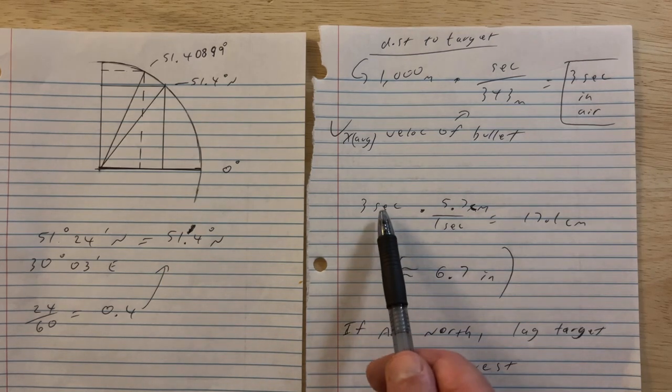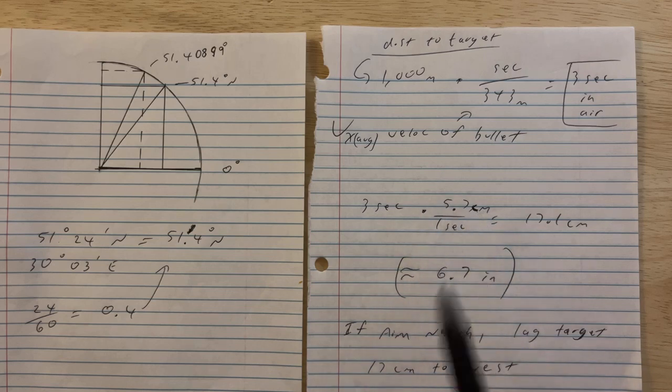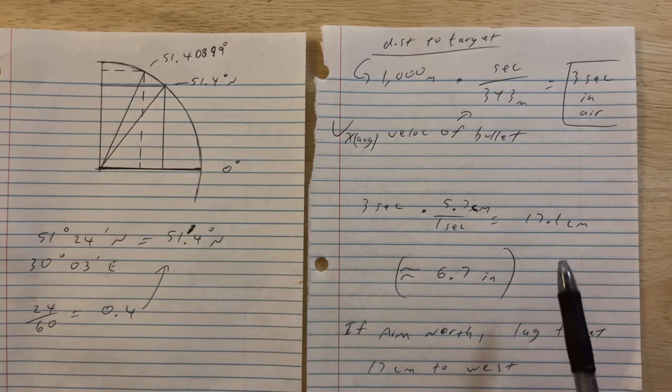So 3 seconds is for how long that bullet's in the air. 1 second per 5.7 centimeters, because that's the velocity difference between the two discs. That comes out to be 17.1 centimeters, or about 6.7 inches.